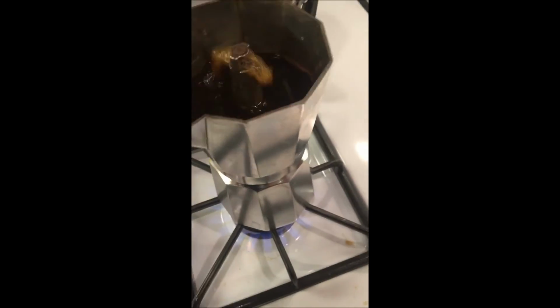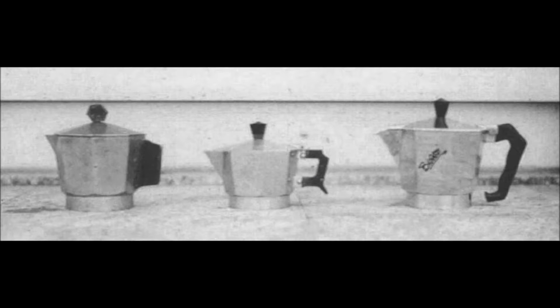Number 4. Produce a system. His first design in 1933 was very different from the later products. The original boiler was convex, and the lateral handle and lid were made of wood. The second design in 1950 included a plastic or vulcanized rubber handle in hexagonal shape. It wasn't until 1960 that Bialetti developed the octagonal aluminum masterpiece we have today.